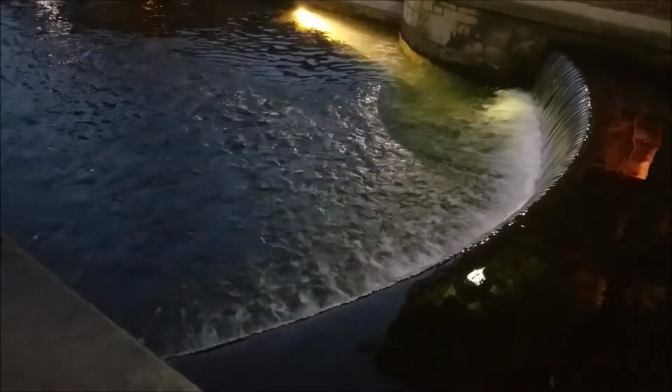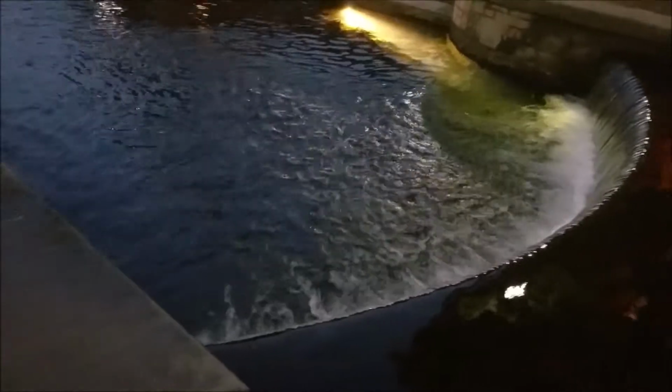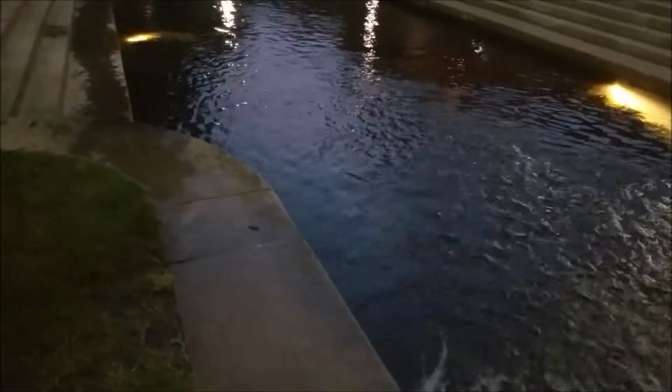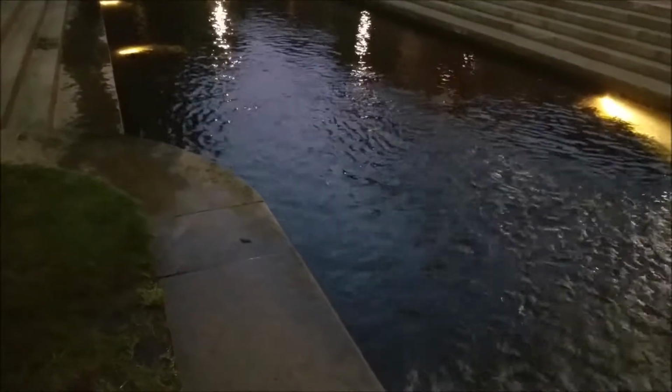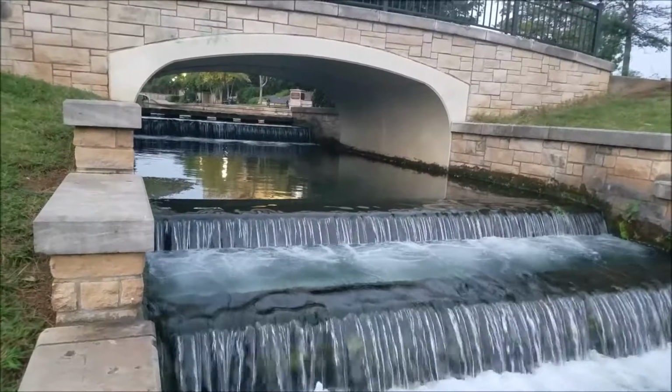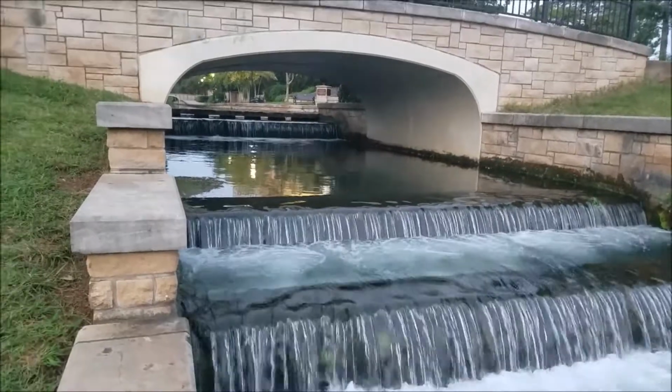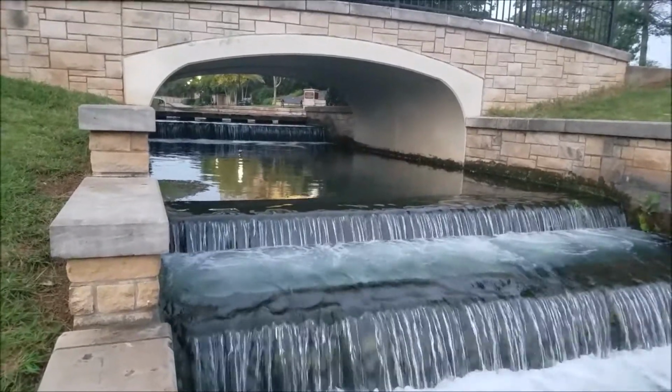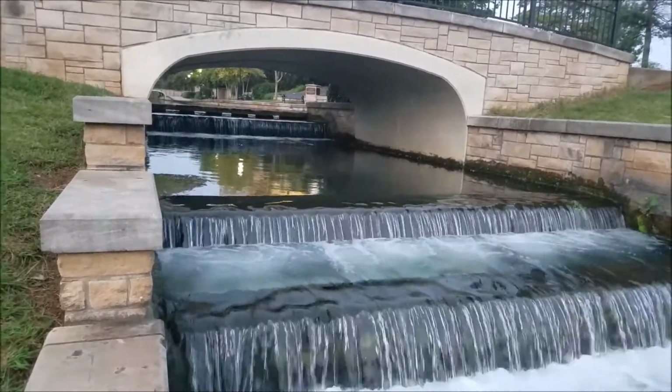A little artificial cascade. And another part of the canal. From that spring, the water ends up in the canal. From the spring to the canal to this waterfall.